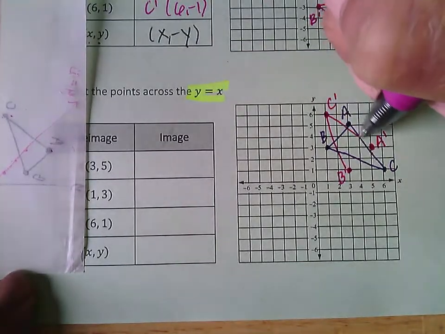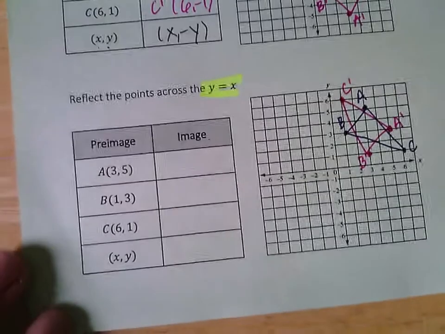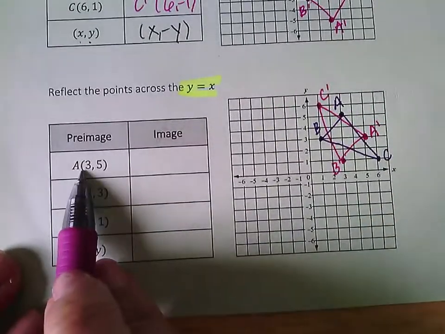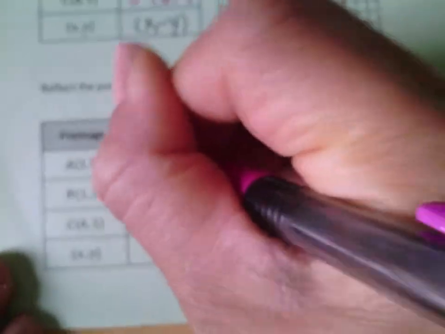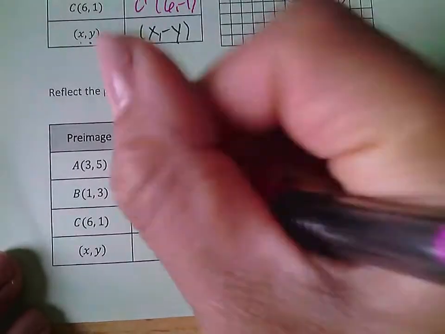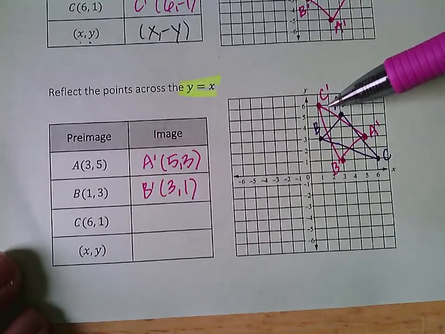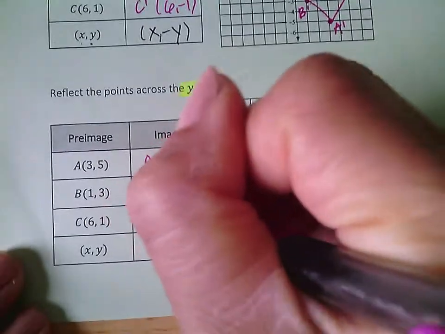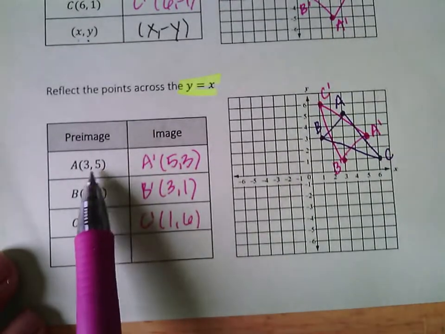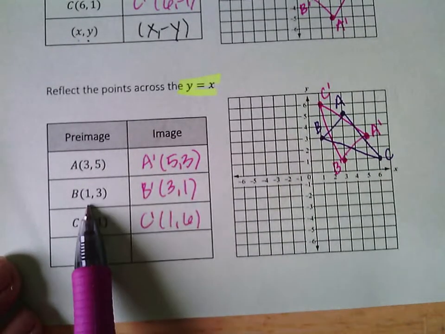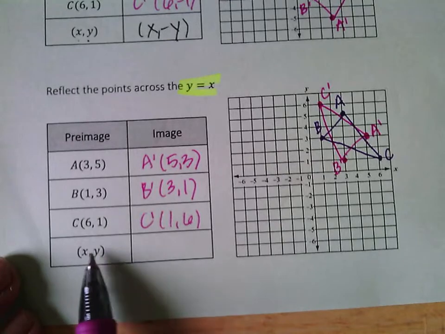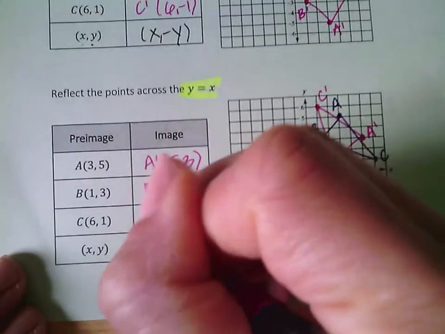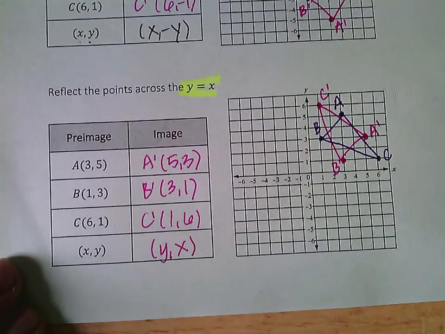So this one looks a little bit more confusing because they overlapped over each other. But let me show you a little trick. So let's write down the coordinates of A prime. A prime is right there, which is 5, 3. B prime is at 3, 1. C prime up here is at 1, 6. If you look at the coordinates here, it was 3, 5, now it's 5, 3. 1, 3, 3, 1, 6, 1, 1, 6. You might notice that the coordinates are just flip-flopped. So instead of x, y, now it is just y, x. So that's a quick shortcut.